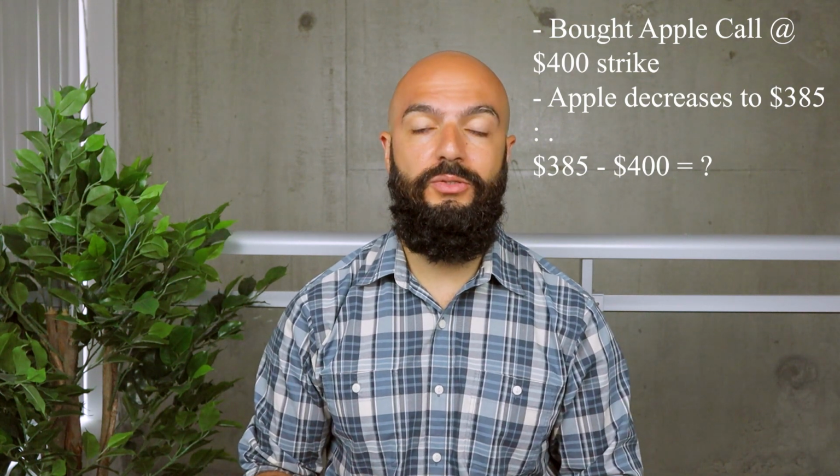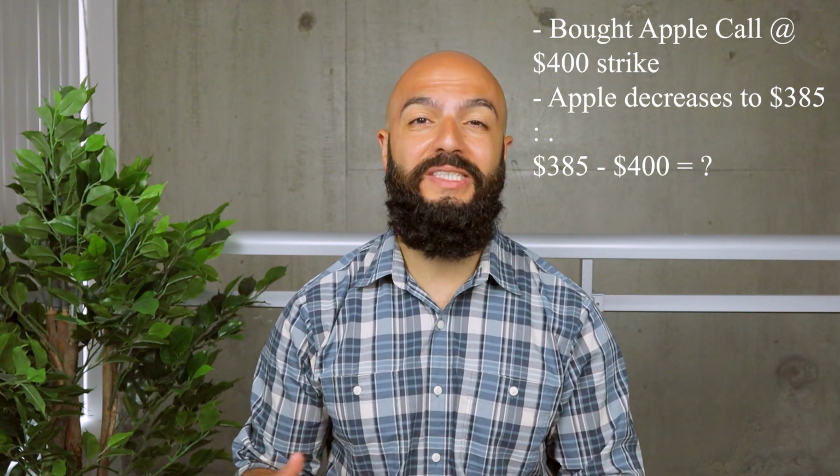Please keep in mind, you can't have negative intrinsic value. You can only have intrinsic value of 0 or more. My previous examples are of options in the money, but what if we guessed it incorrectly? If you bought a call option for Apple at 400, but it ends up being 385, you don't have negative 15 or negative 1,500 intrinsic value. Your option's intrinsic value would be 0.